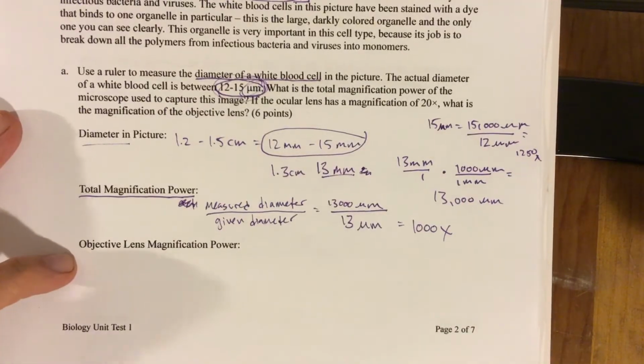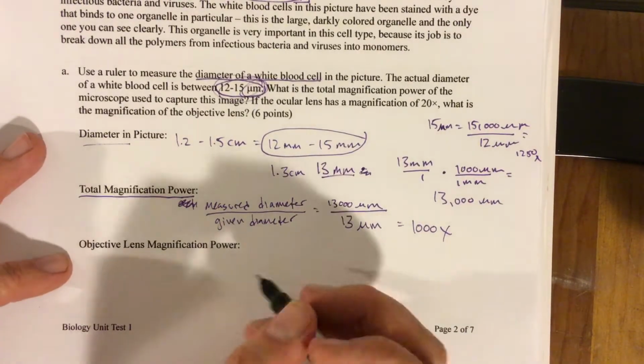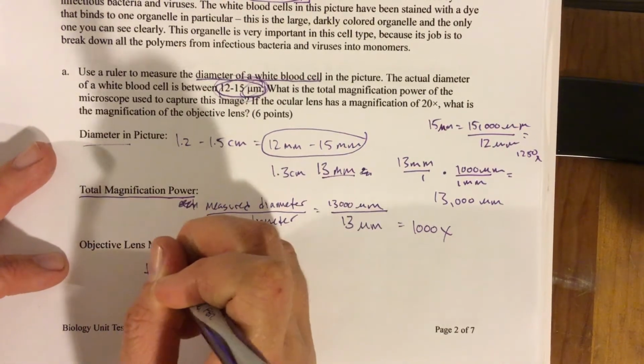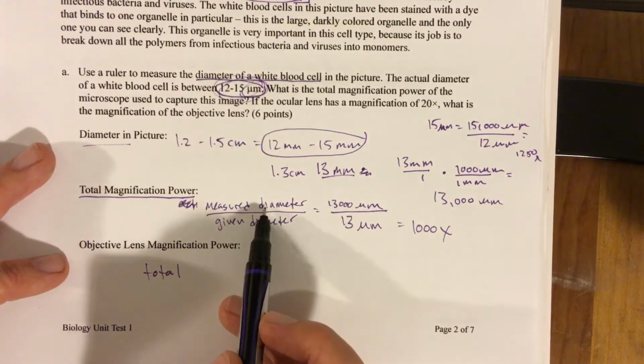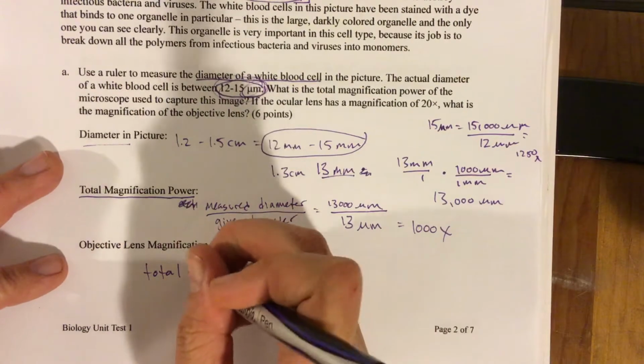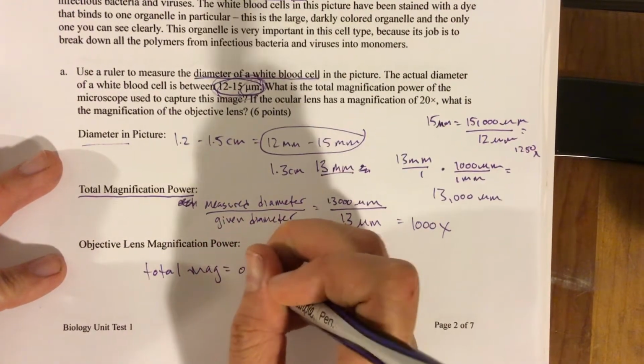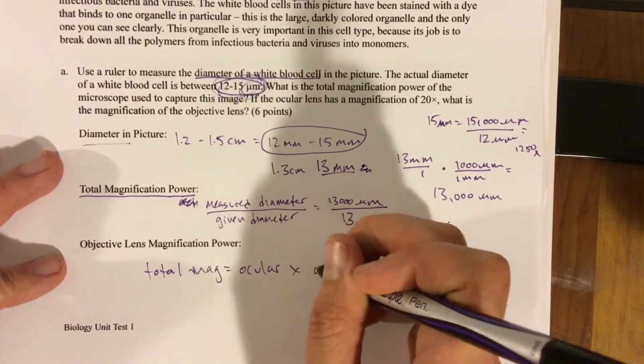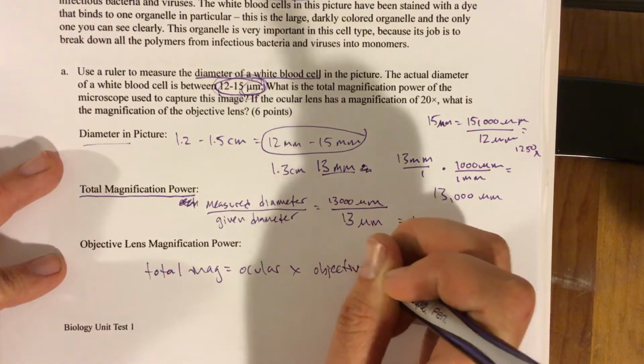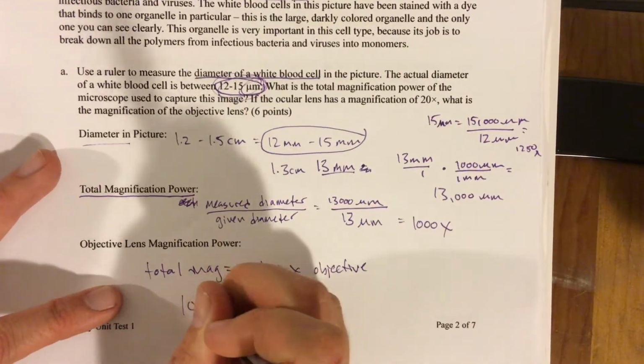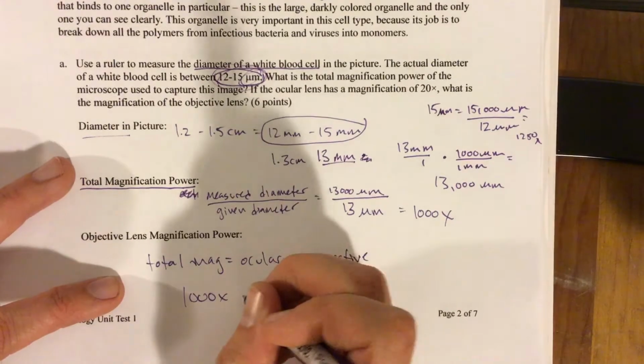Okay, so then the objective lens power, how do we figure that out? Well, total magnification, while also being the measured diameter over the given diameter, equals your ocular times your objective lens. And we know that our total magnification was in the realm of 1,000x.